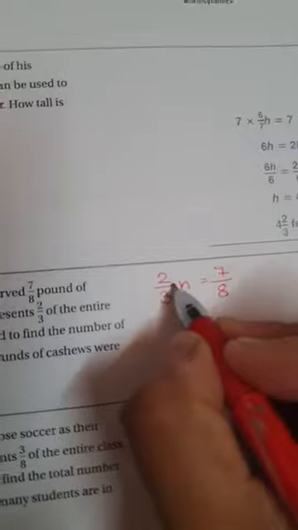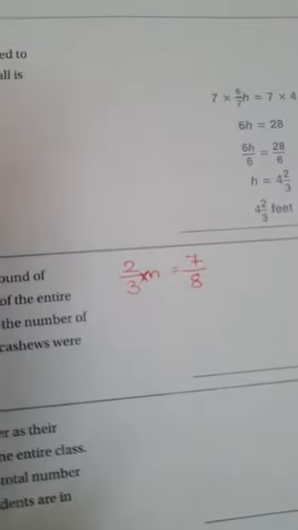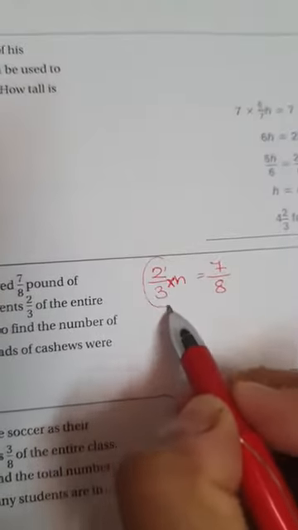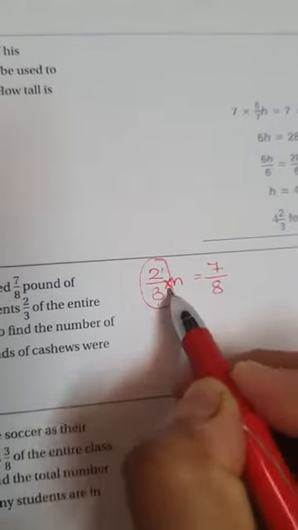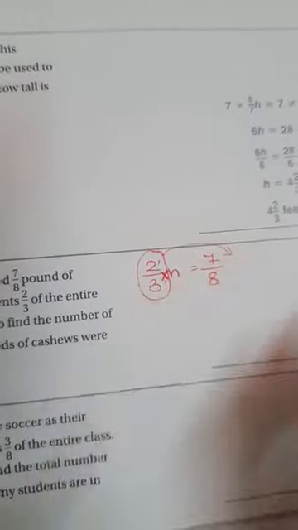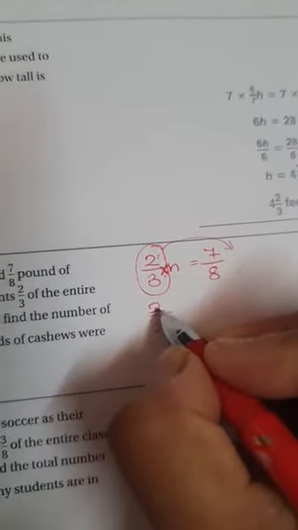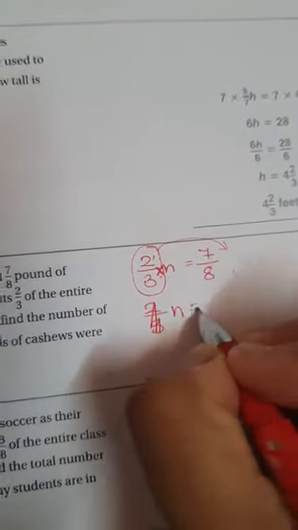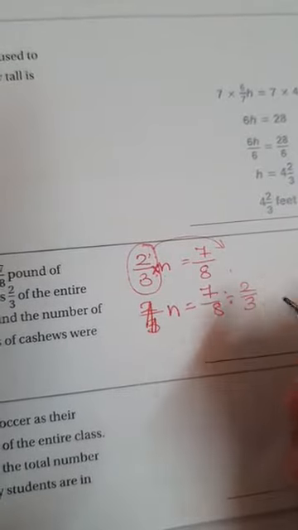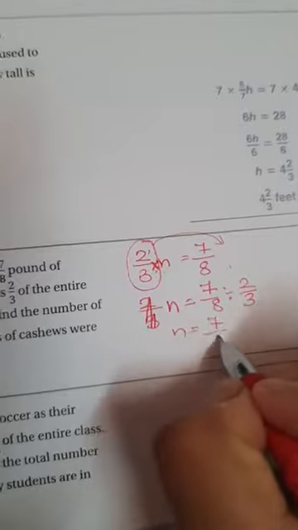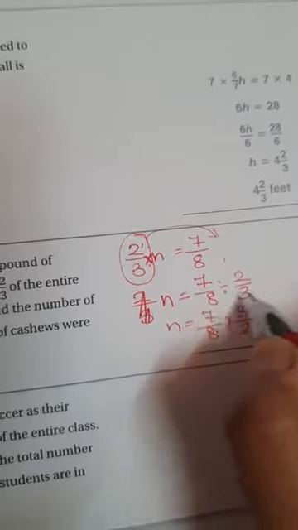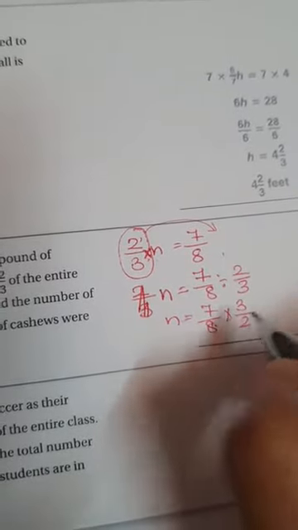So this means it's multiplied, right? Because both of them are together. So to separate the letter from the number, what are we going to do? We are going to circle the number along with the operation sign and then move it to the other side. So multiply becomes divide. So n equals 7/8 divided by 2/3. We don't have dividing, so we have 7/8 multiply by keep, change, flip. Whenever you see division sign for fractions, you need to do KCF, right?